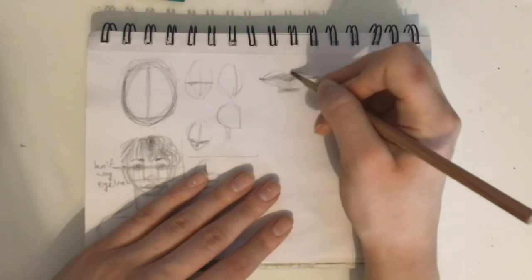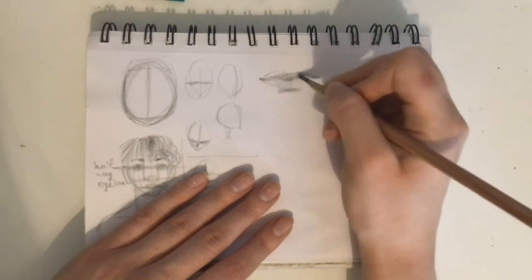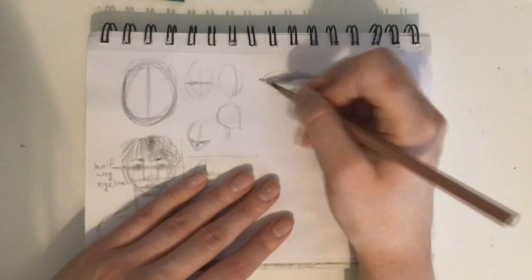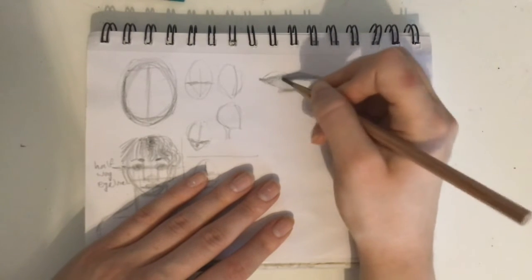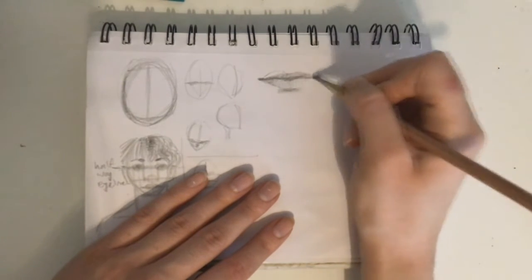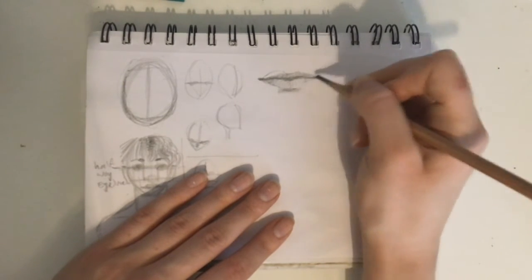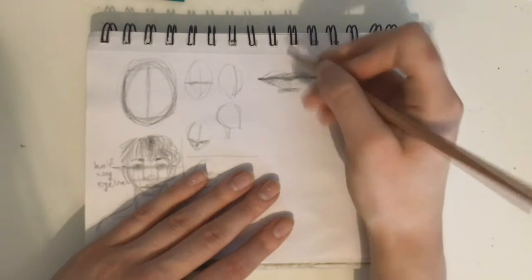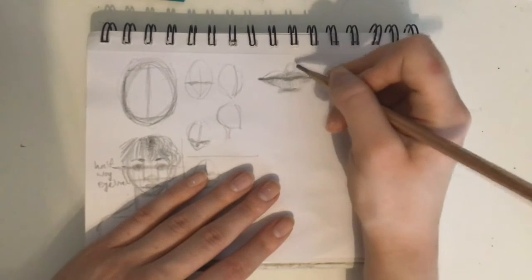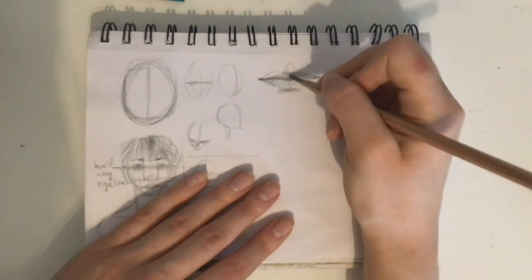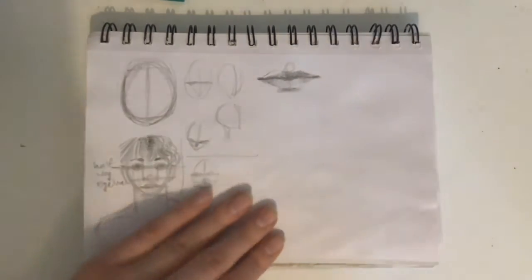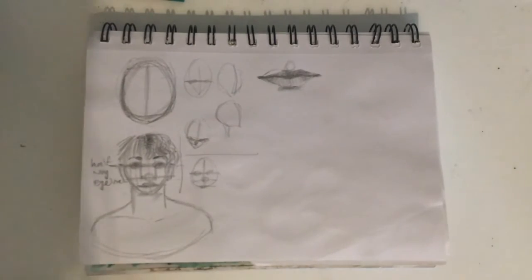I'm not going to be getting too wild into them, but I encourage you to go a lot more detailed and a lot more finer tuned than what I'm doing. Be sure to get a good range of values, no matter what media you're using. And many lips have that sort of Cupid's bow, I believe it's called. So just be sure to actually look at the features that you're drawing.